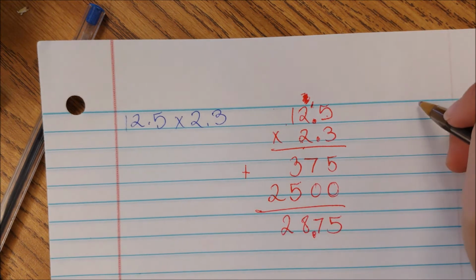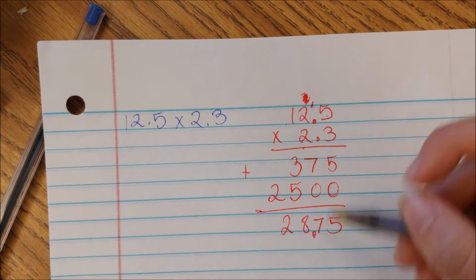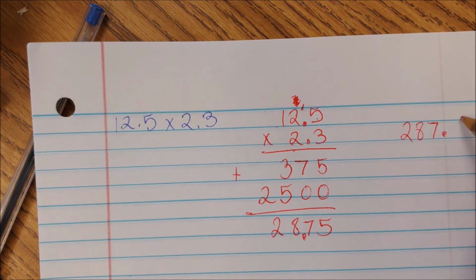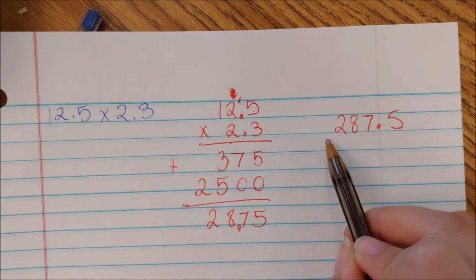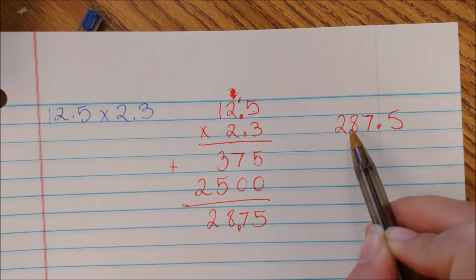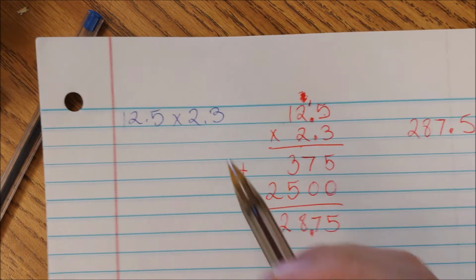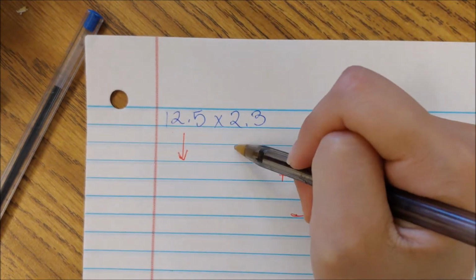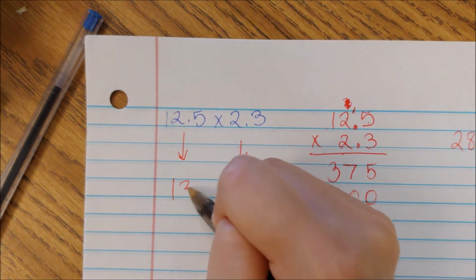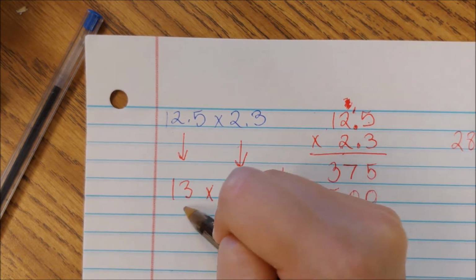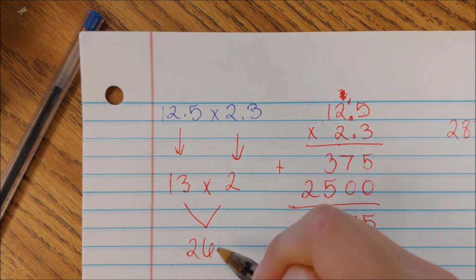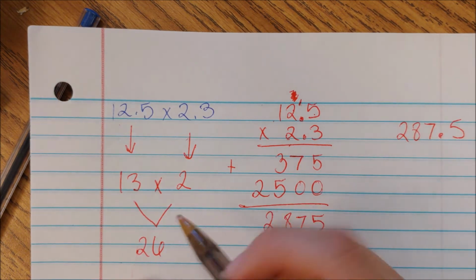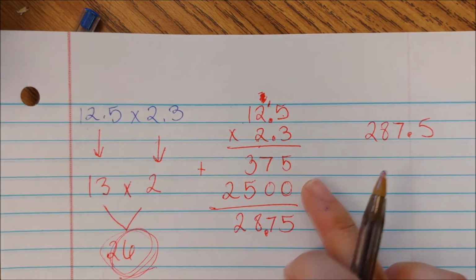If I were to put the decimal point here at 287.5, okay, that will be 287 wholes and 5/10. 287 is a really big whole number. Let's look at 12.5 and 2.3. If I were to round these numbers into whole numbers, because that's easier to look at, 13 and 2, and I were to multiply these together, that would give me 26. That's not even close to a 100, and that's not even close to 200 for sure. So our answer should be around 26, not all the way in the 200s.